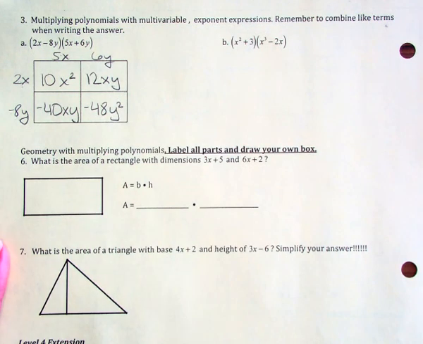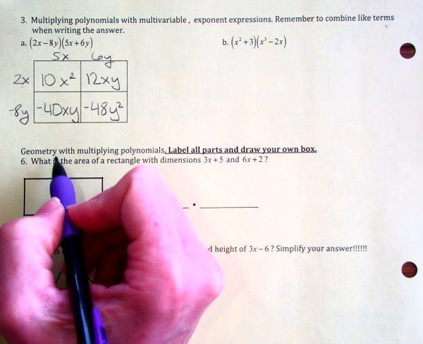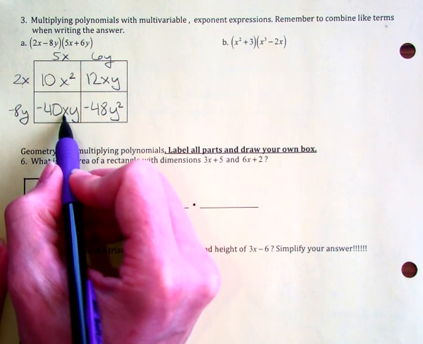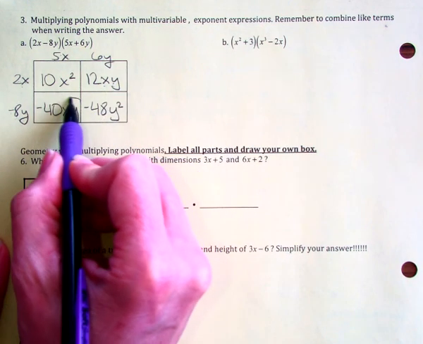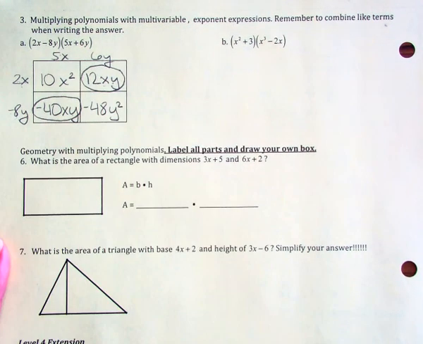Okay, writing out our final solution requires us to find any like terms. This time our like terms look a little different. They have an x and a y and an x and a y. Here's our only pair of like terms.